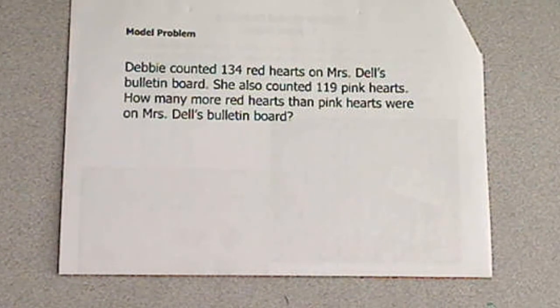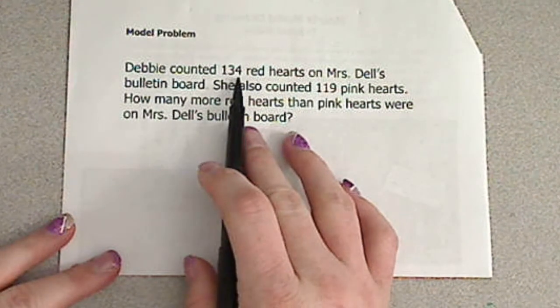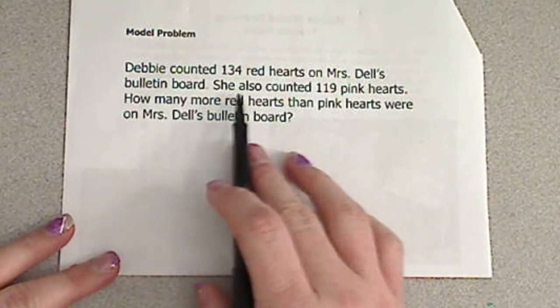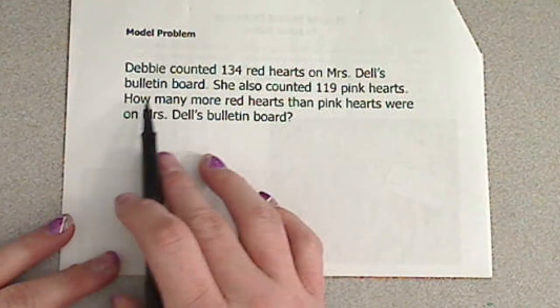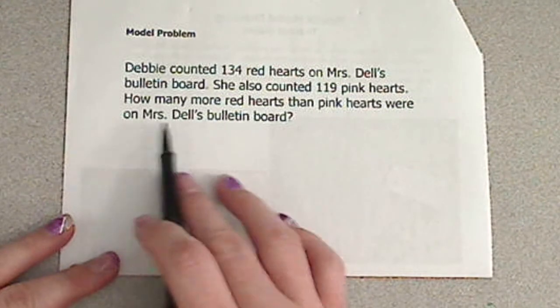We are going to be solving this really quickly so that the students can then take their independent problem and solve it on their own. So our model problem this time around says, Debbie counted 134 red hearts on Mrs. Dell's bulletin board. She also counted 119 pink hearts.